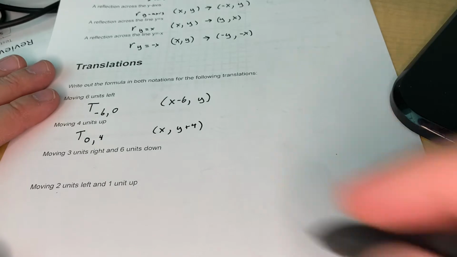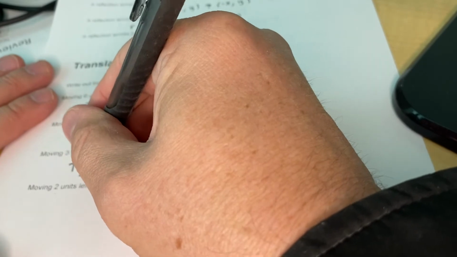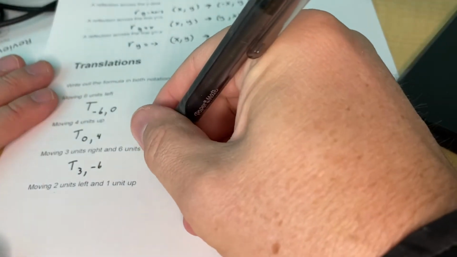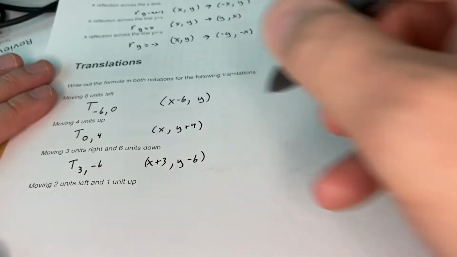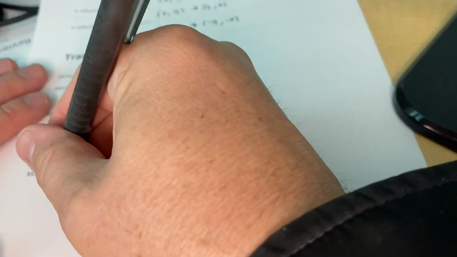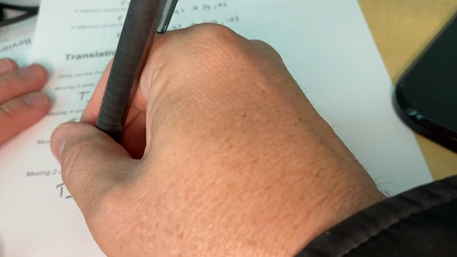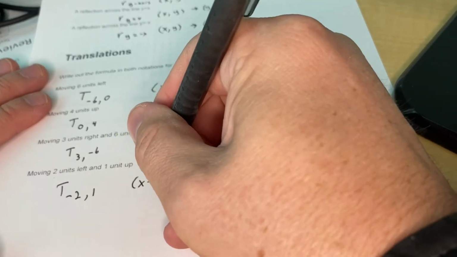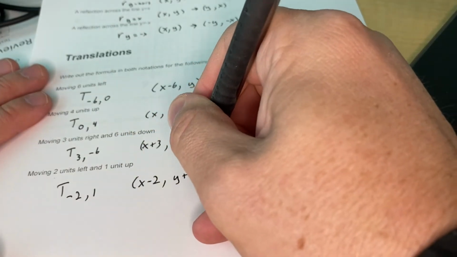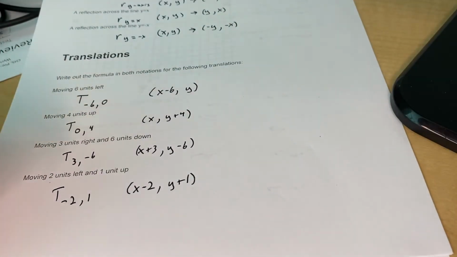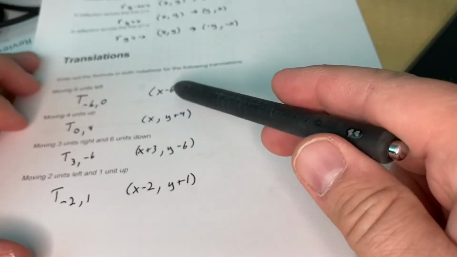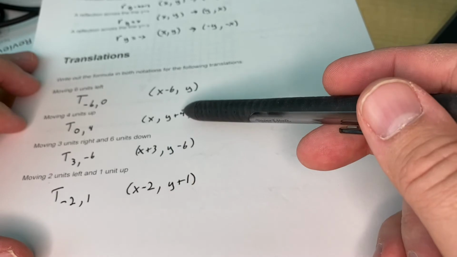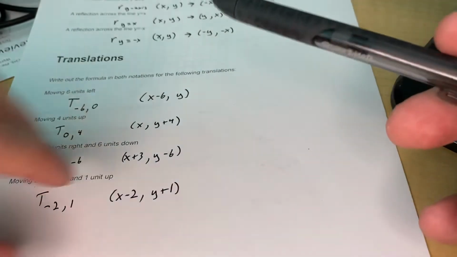Moving 3 units to the right and 6 units down is going to be translation (3, negative 6). So that's (x plus 3, y minus 6). And then moving 2 units to the left and 1 unit up, that's a T with a subscript of (negative 2, 1). And that's going to be (x minus 2, y plus 1). So basically, if we're moving to the right, we add to the x. If we are moving to the left, we subtract from the x. If we are moving up, we add to the y. If we're moving down, we subtract from y.